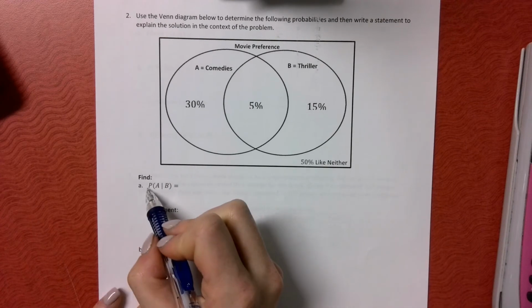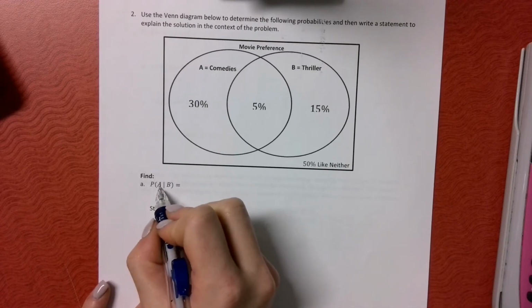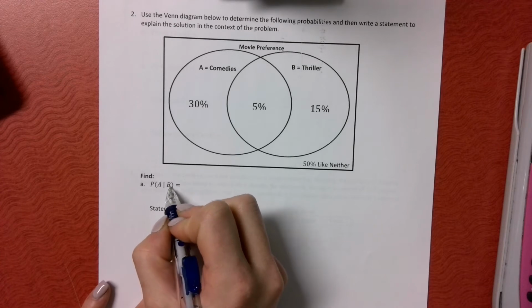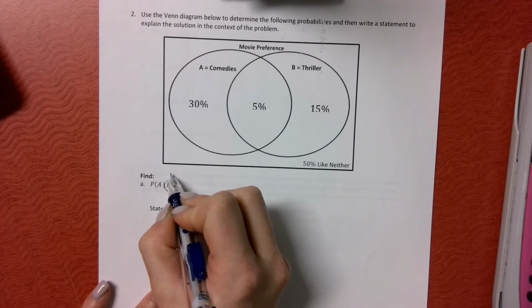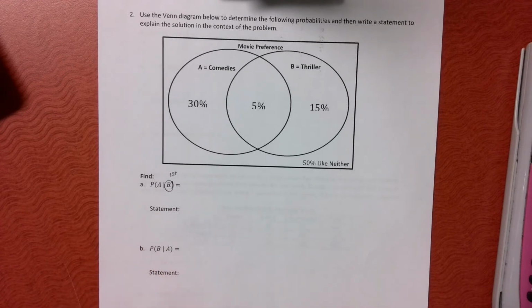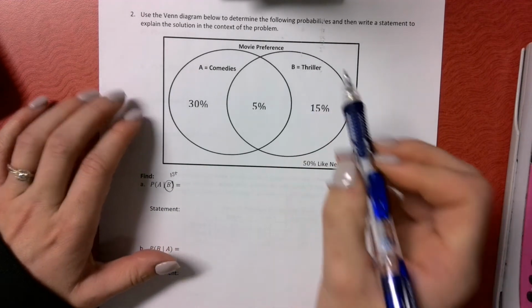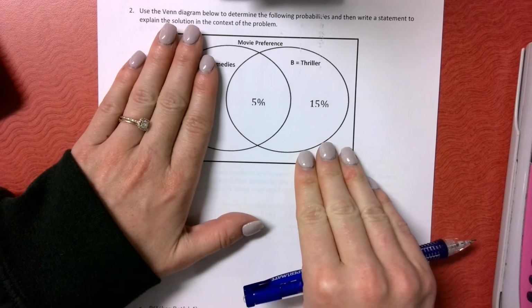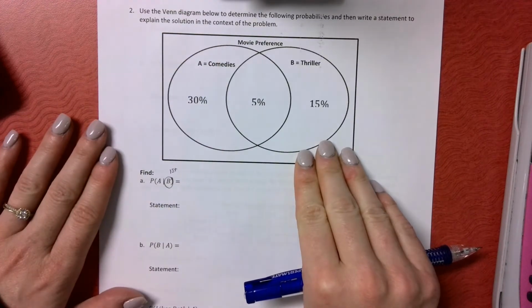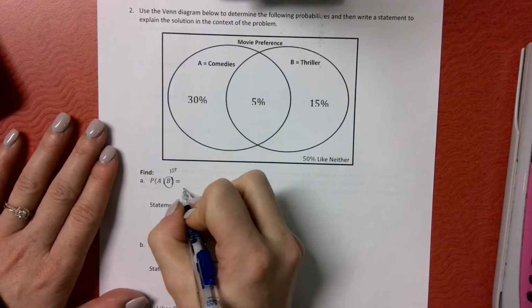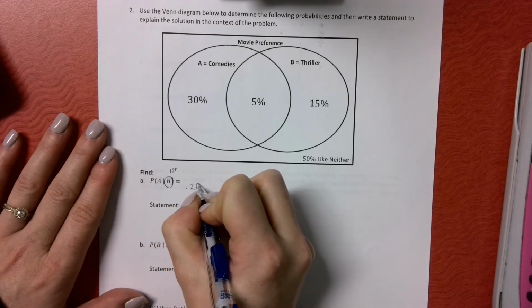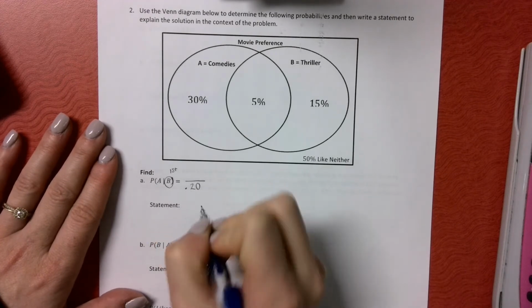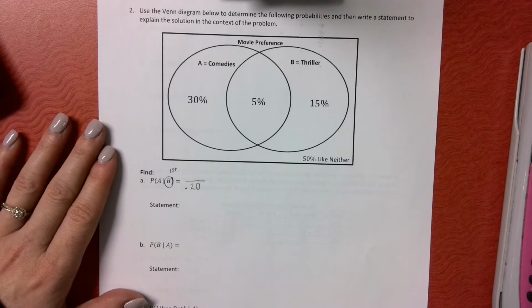So I'm looking for the probability that they like A given they like B. B is my condition. This is what needs to happen first. So I'm going to look at B, which is thrillers, and I'm looking at everything in this circle here. So 5% and 15% gives me a total of 20%. That's going to be my denominator. I'm going to write that as 0.20. You could just write it as 20. You're going to get the same answer either way.